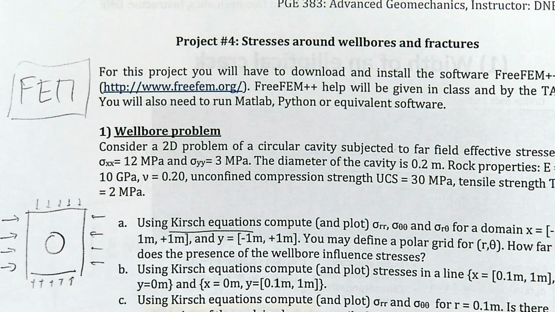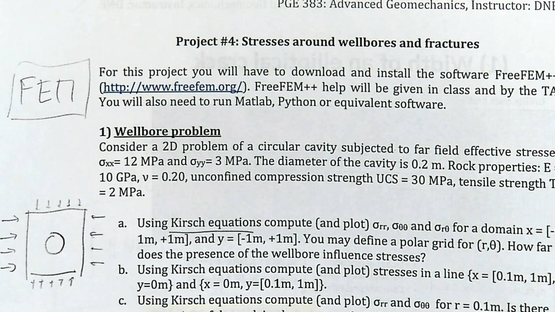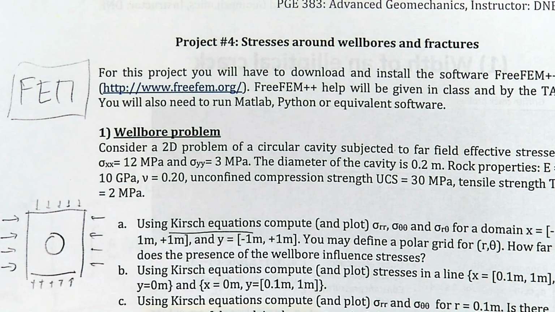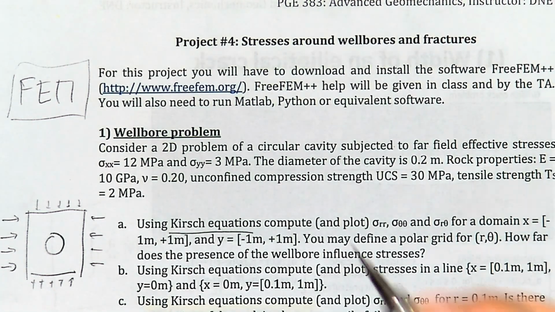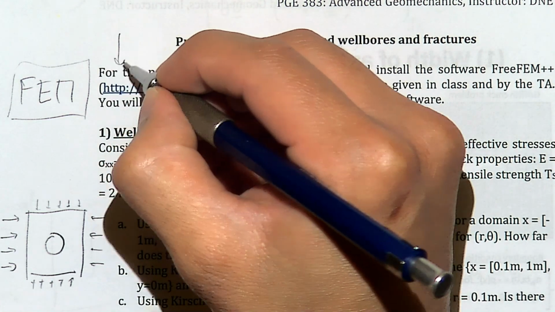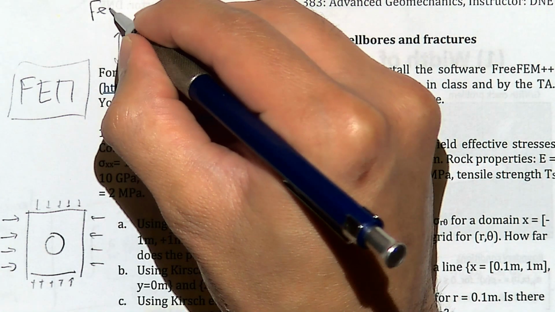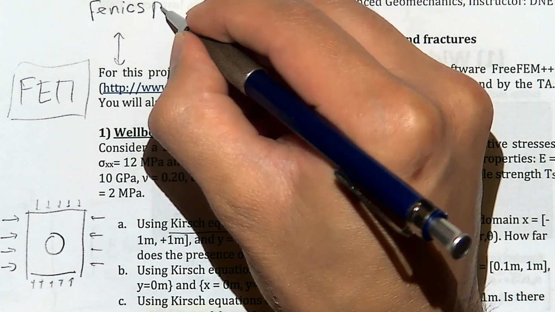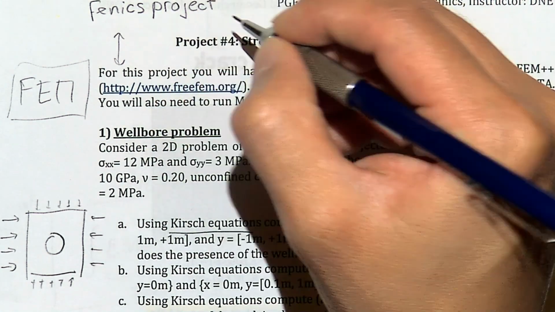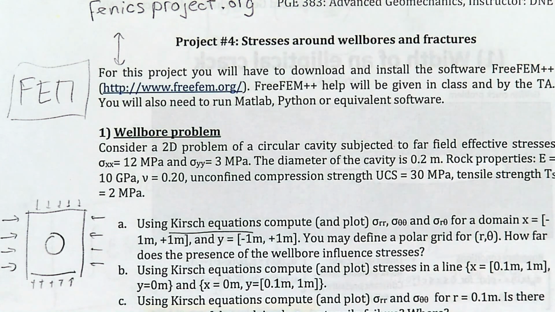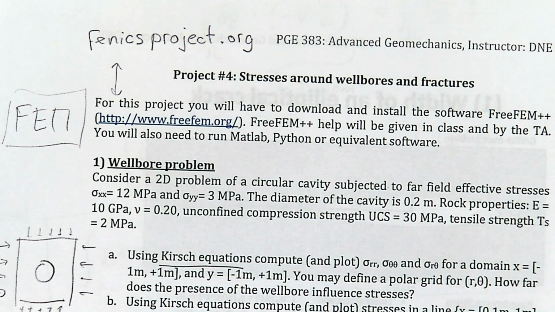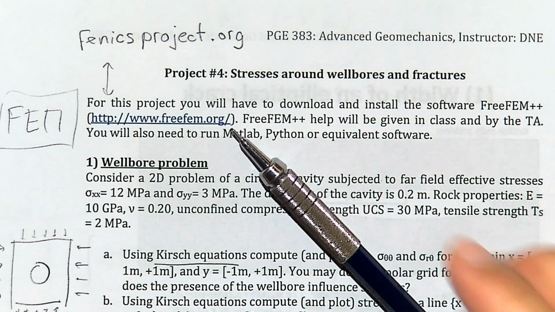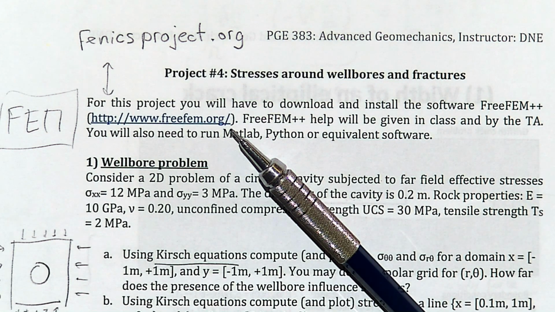For those of you that like Python a lot, I recommend that you use another type of software which is very similar and has a lot more support, which is called FEniCS. And the website is fenicsproject.org. I wanted this time to use FEniCS, but it just works a lot better with Linux or with a Unix system.